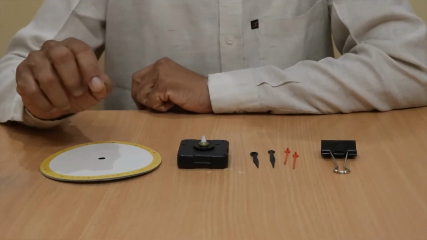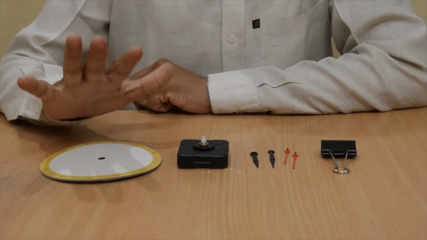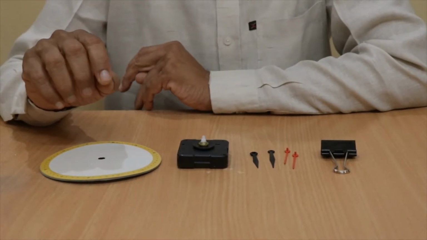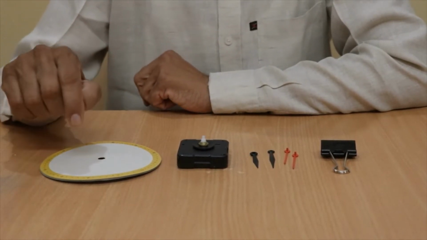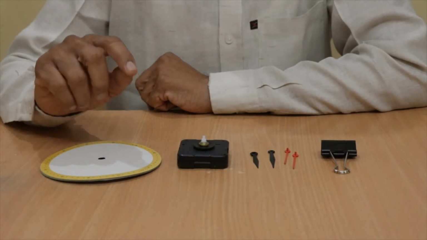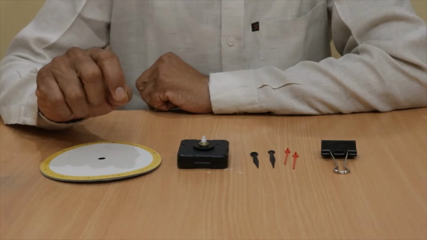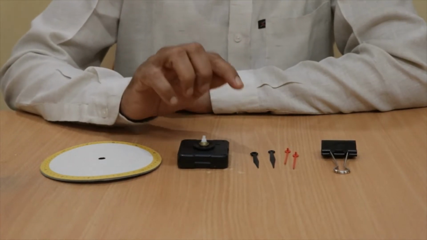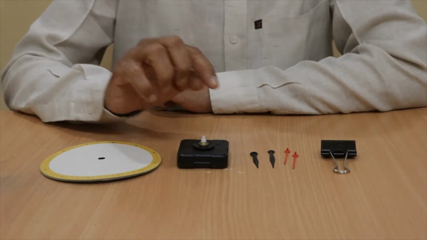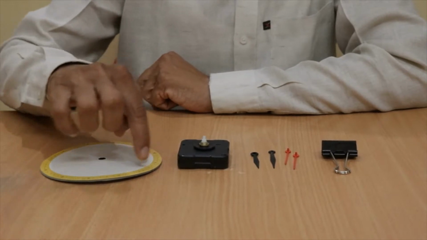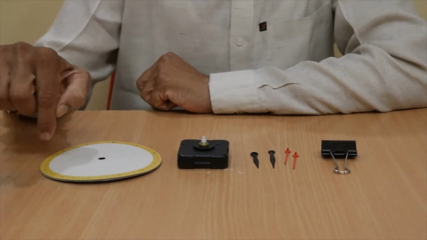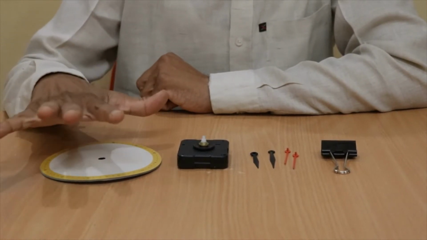We will make one analog type of clock. There are two things which will happen with this. One is, you will understand a kind of motion of hands of clock. They keep taking a circular motion in this analog clock.